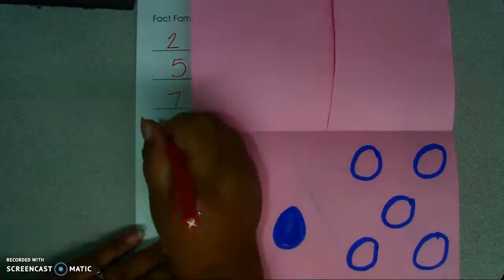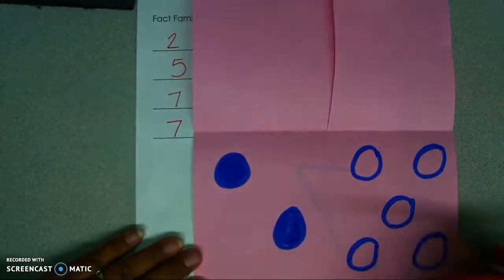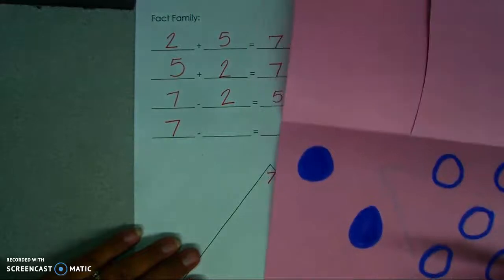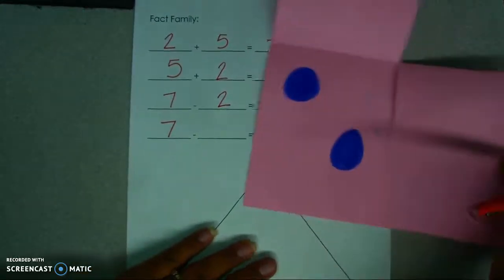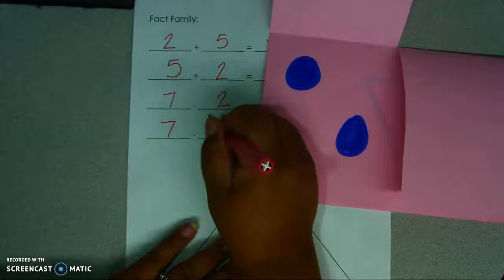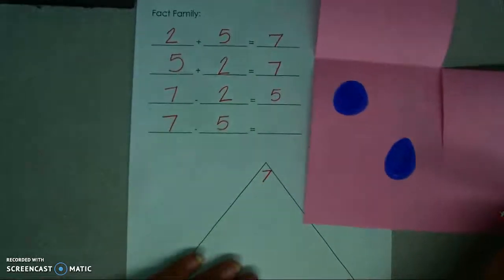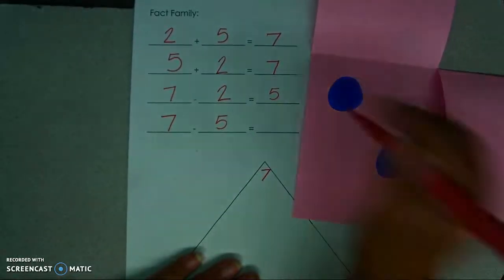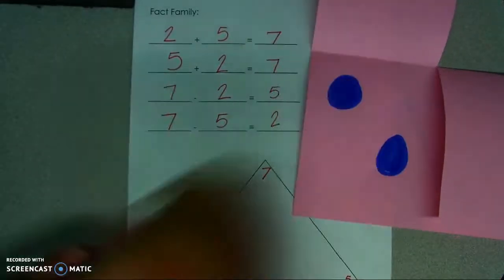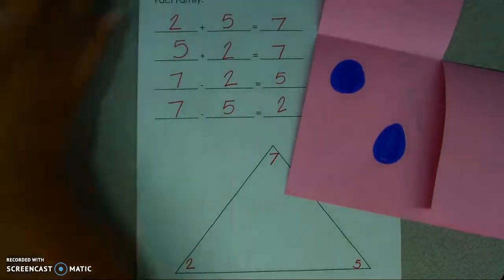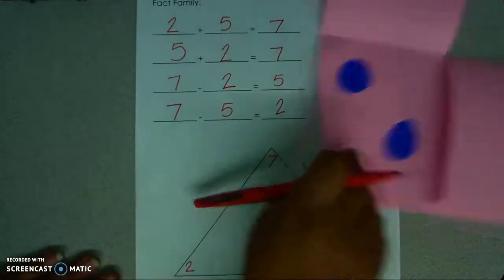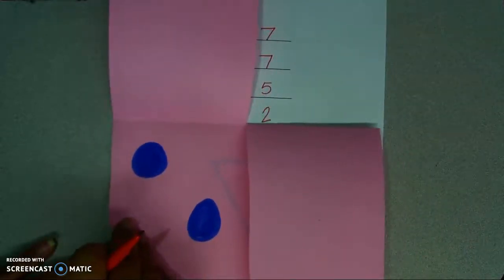Then I open it back up. How many do I have? Yep, I have 7. Now I'm going to take away my light dots. And I had 5 light dots. How much did that leave me? Yep, 2. Nice job. Now you do it with your fact family that you worked hard on and your double flap card. Pause it if you need to.